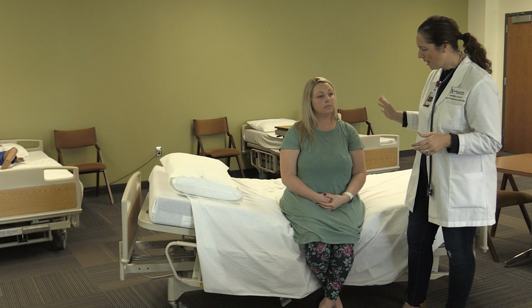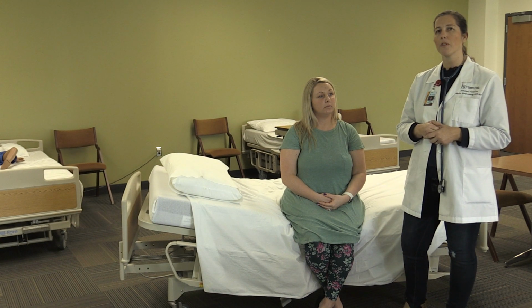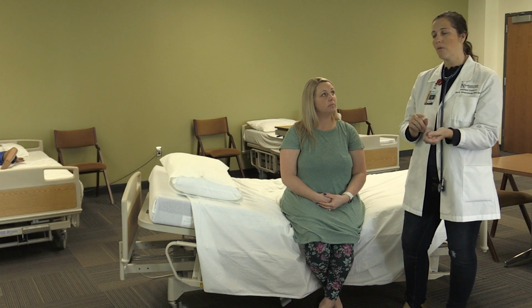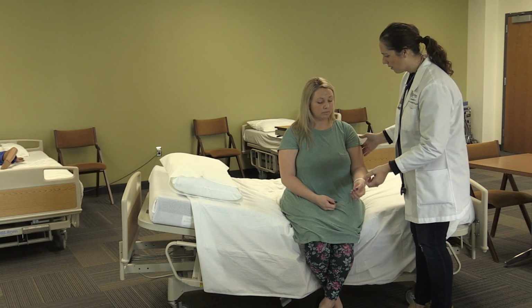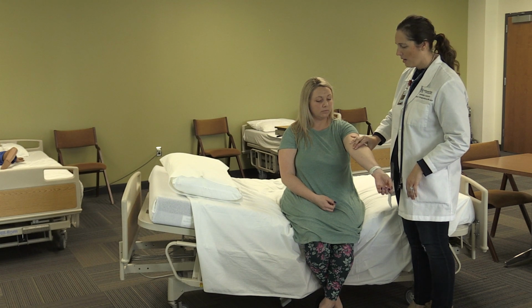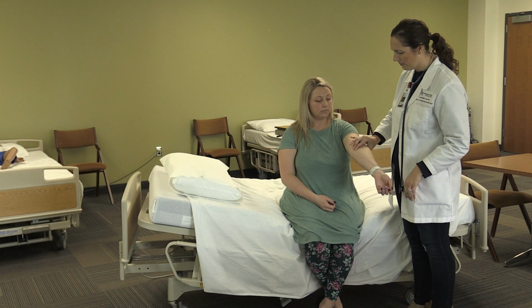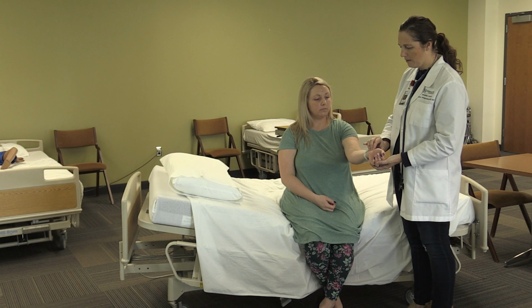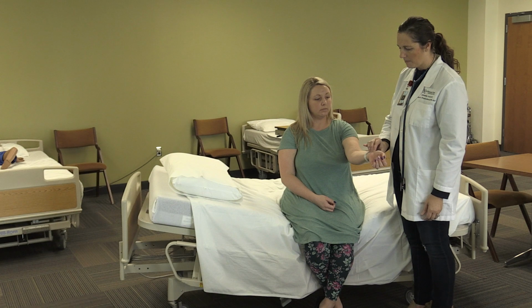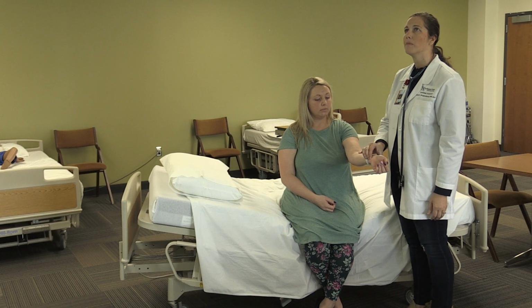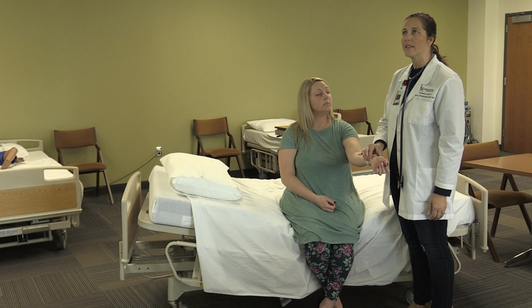All right, on her upper extremities, the pulses that we're going to focus on are the brachial, the radial, and the ulnar. So when we checked her blood pressure, we had palpated her brachial artery right here. And then we're going to assess her radial, and then the ulnar. Okay? Again, assessing for amplitude on each side.